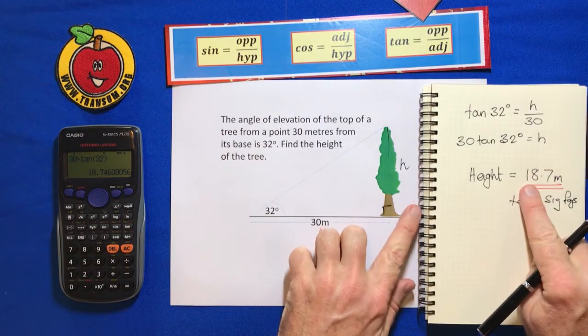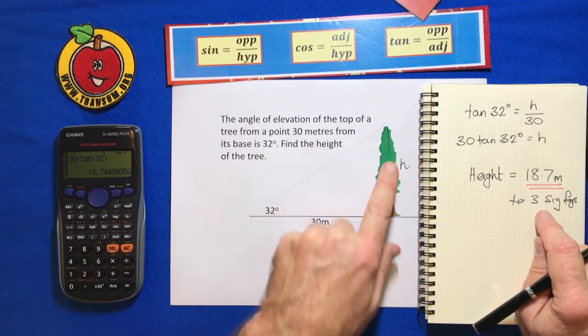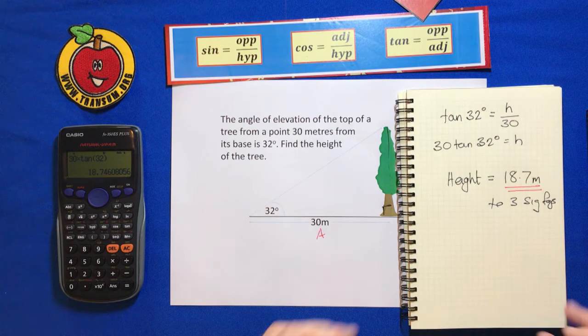So does that seem reasonable? An 18.7 meter tree? Yes. Even though the diagram is not to scale, I think that's a reasonable answer.